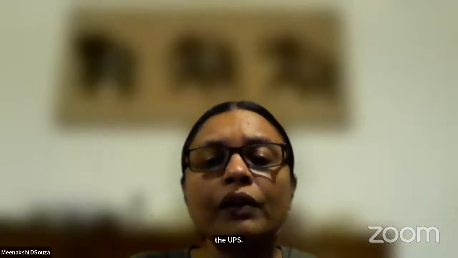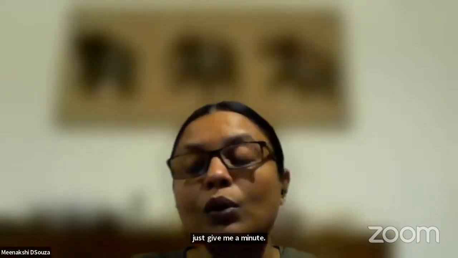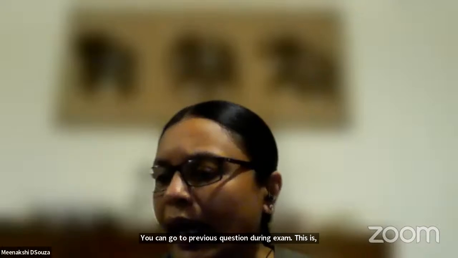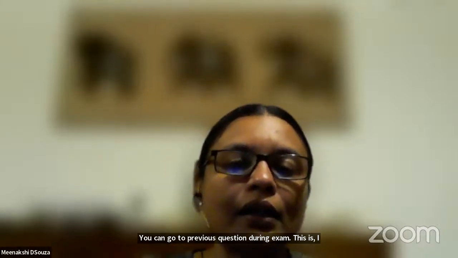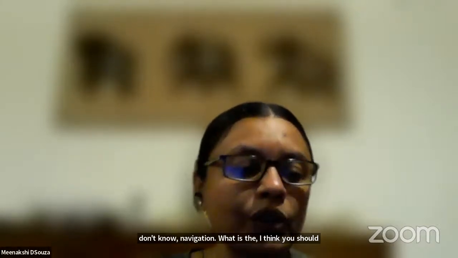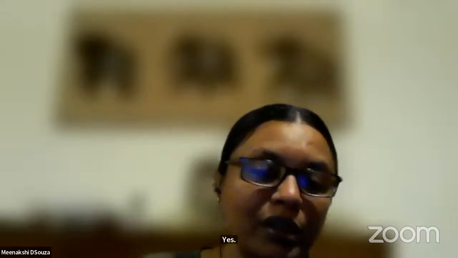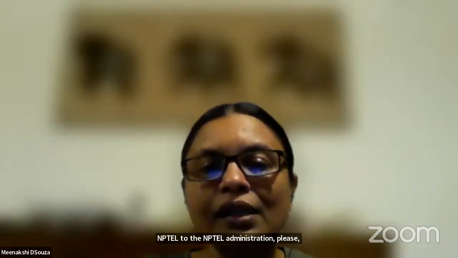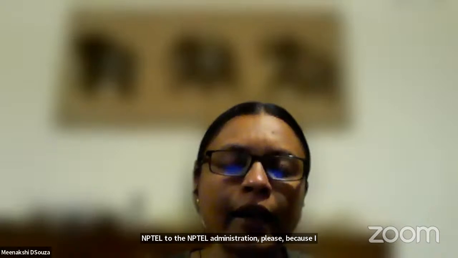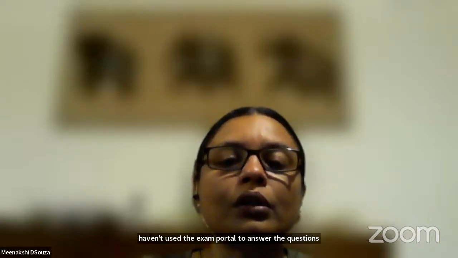You can go to the previous question during the exam. This is navigation. I think you should be able to navigate. I am not sure, but this question is best asked to the NPTEL administration, because I haven't used the exam portal to answer the questions. So I don't know whether navigation is limited or not.